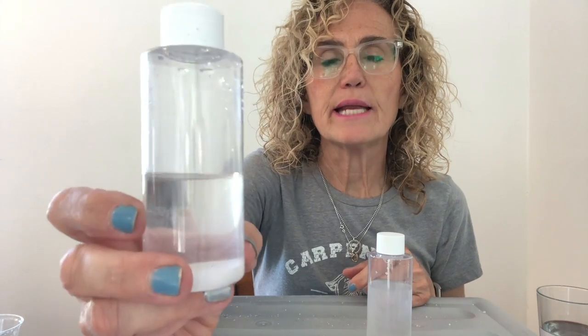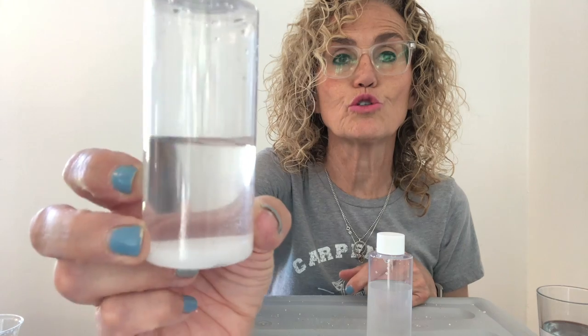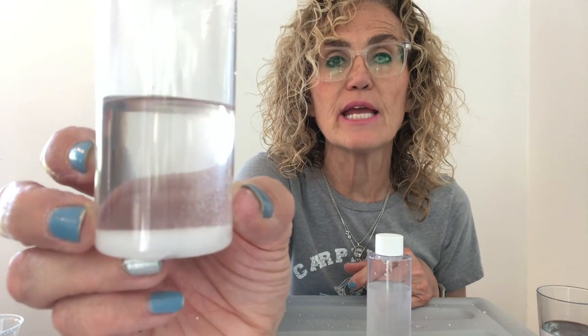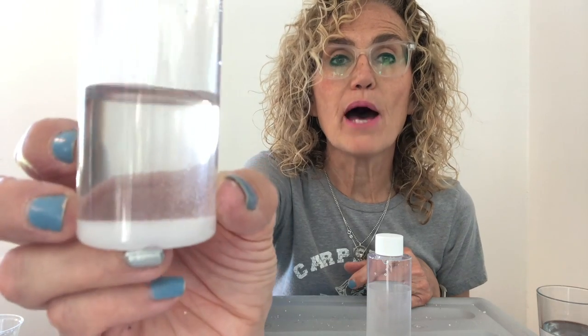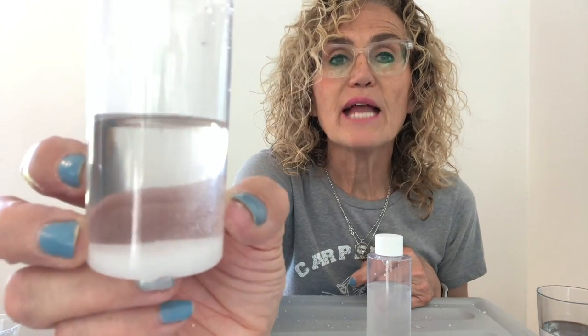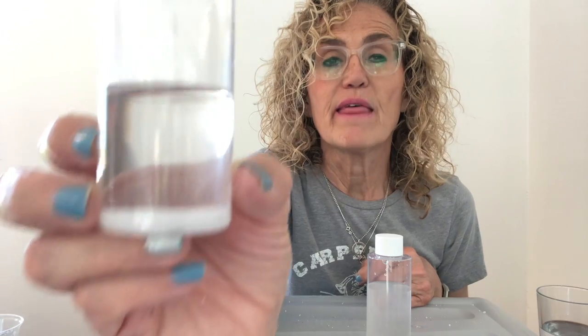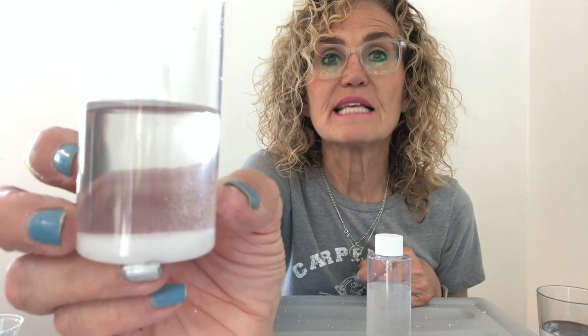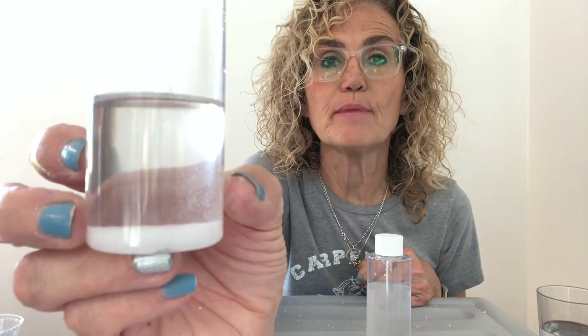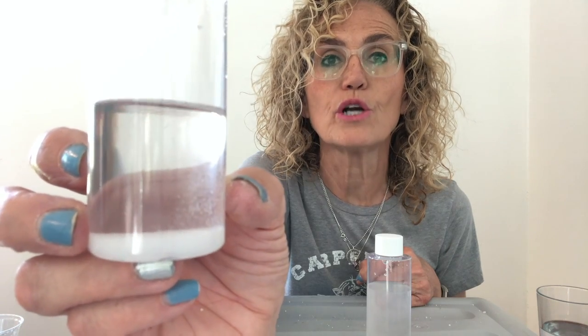Okay, I added several spoons of salt to the water. This is kosher salt. And you see, even though I have shaken it and shaken it and shaken it, the bottom of the bottle is covered with salt. That will not dissolve. This water is saturated. It cannot absorb any more salt.